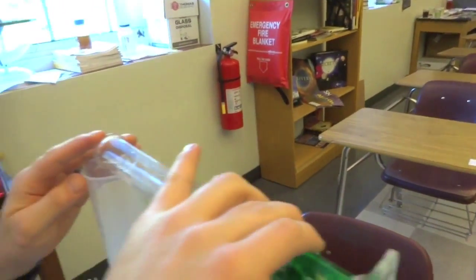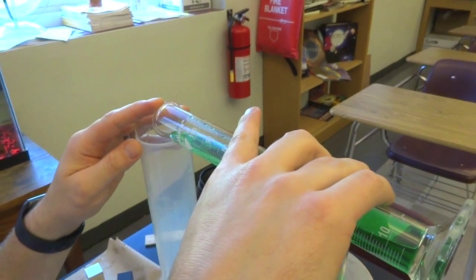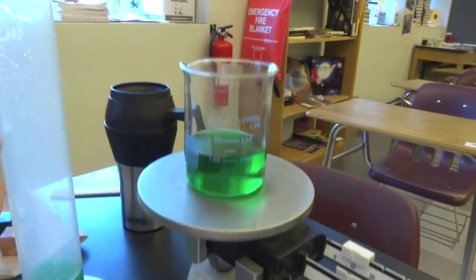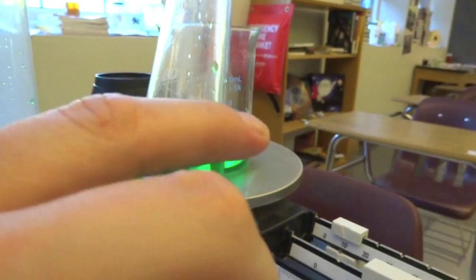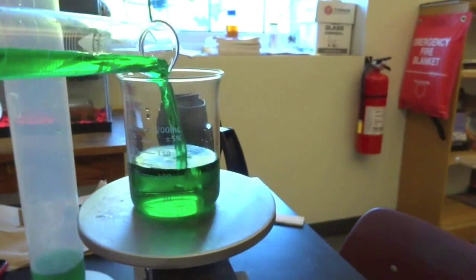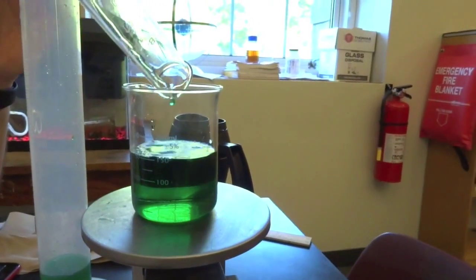Smudging too much. Beautiful. That's 50. So now this will be 150 milliliters, because remember I had 50, then I added 50 more to make 100, and now I've got 150.